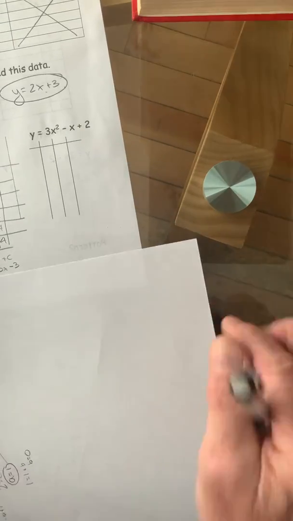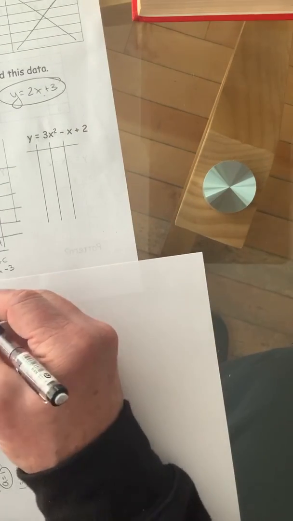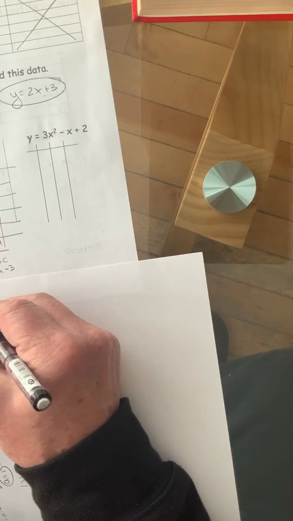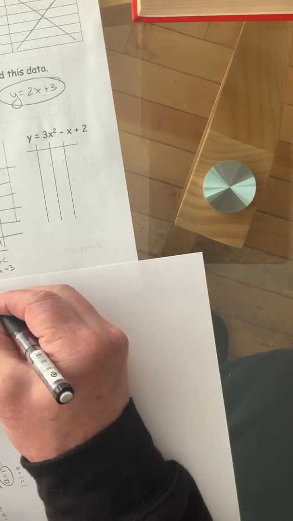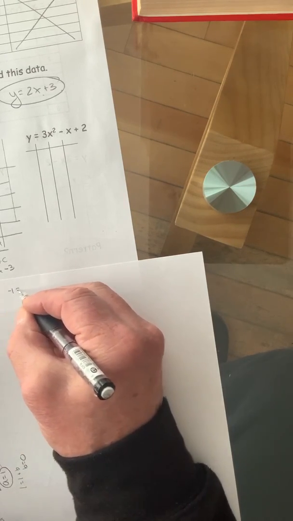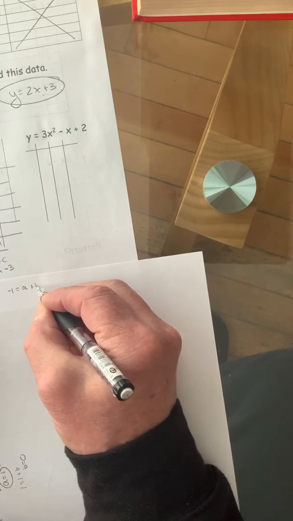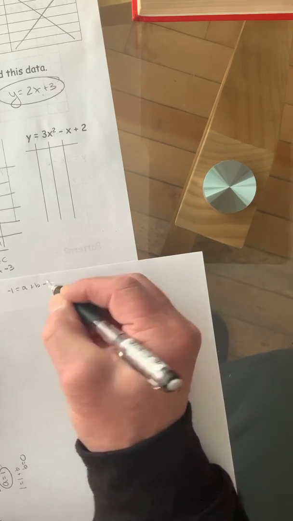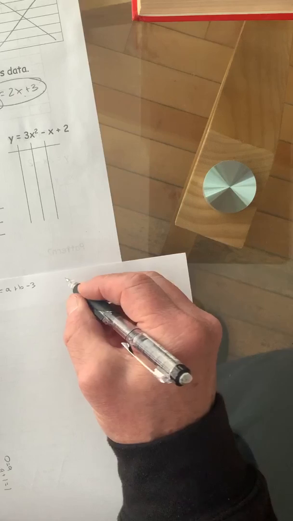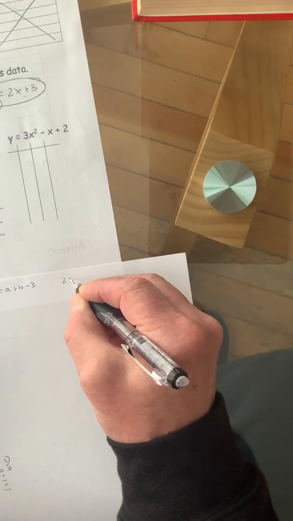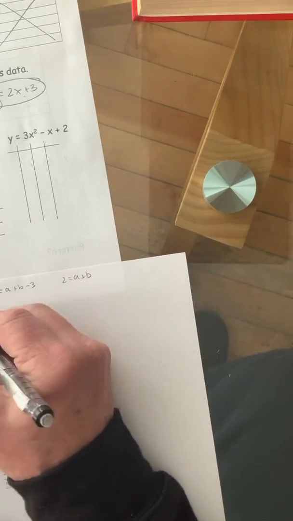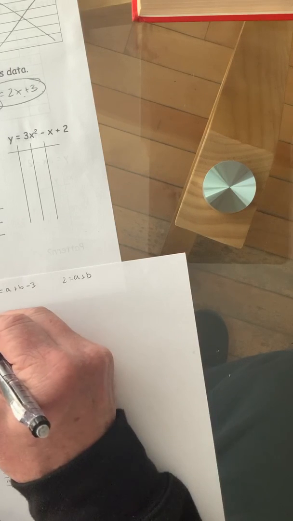Again, I got a second piece of paper. Same as before. At 1, negative 1, I get negative 1 equals a plus b minus 3. 2 equals a plus b. Pick another set of data.